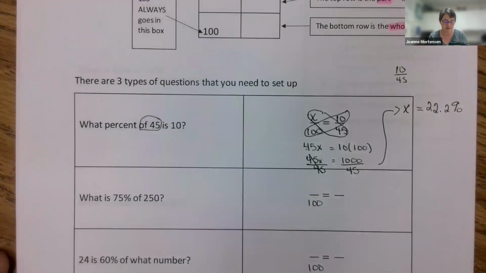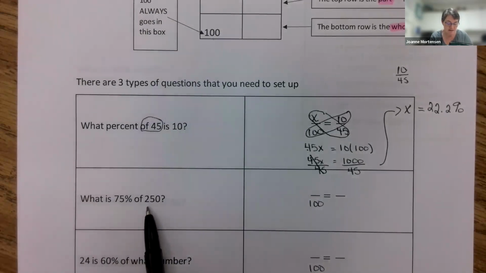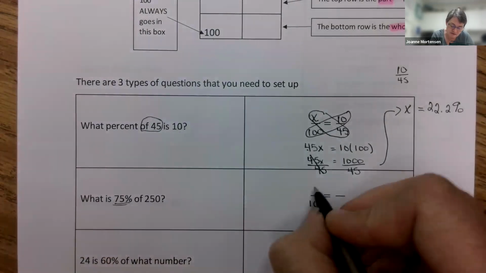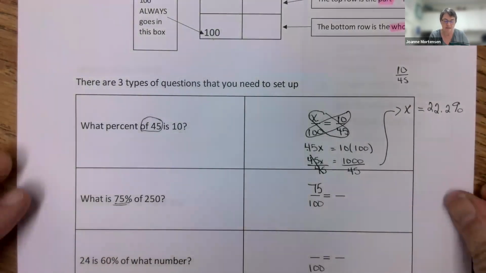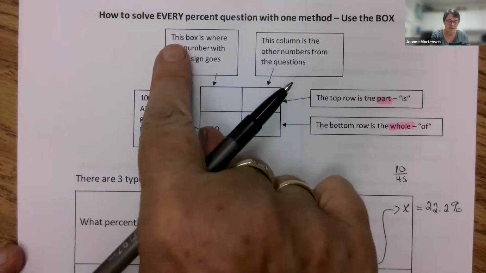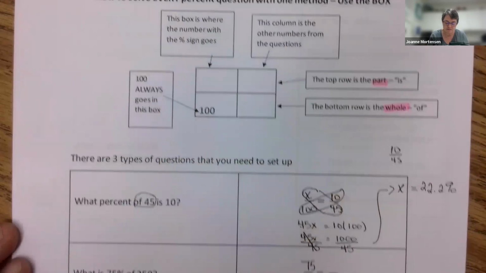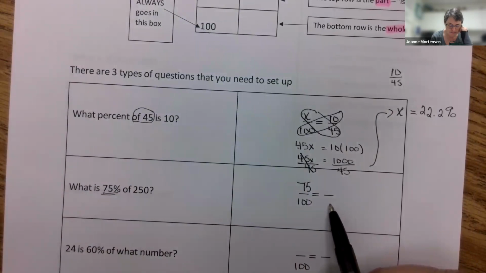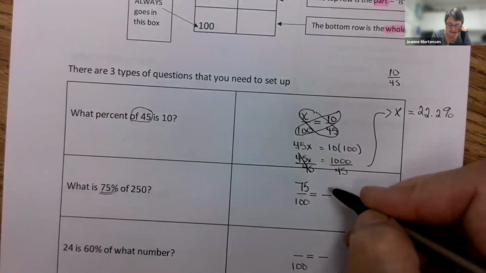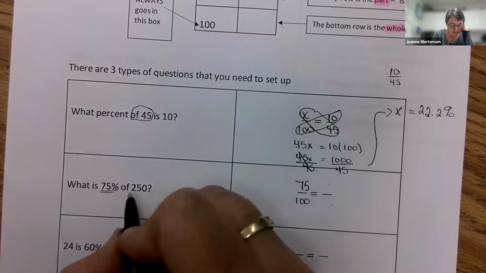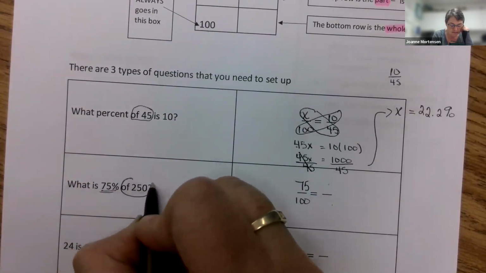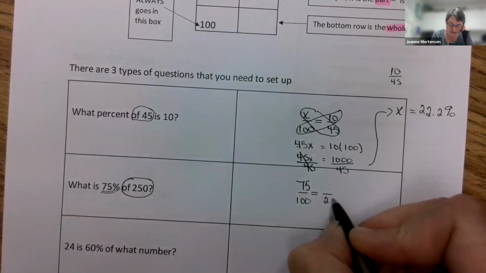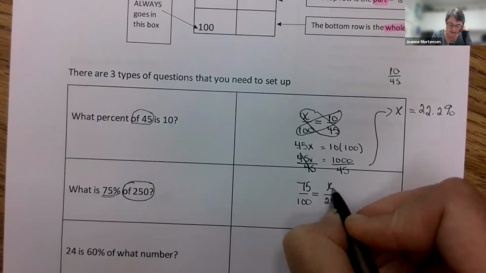All right, next question. What is 75% of 250? All right, look. You got 75%. Good. 75 goes here. Done, because that's the rule. This is the box where the number with the percent sign goes. Done. Now, the 250 goes over here somewhere. But the question is, does it go up here or does it go down there? Well, this is asking for part of 250. So the 250 goes there. And I'll use an X again as my variable.